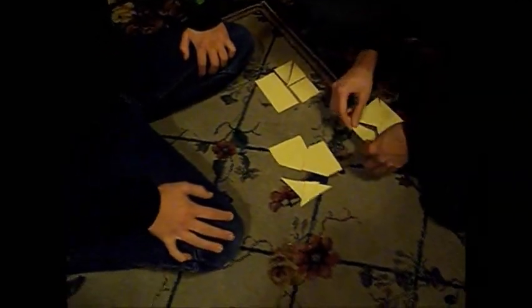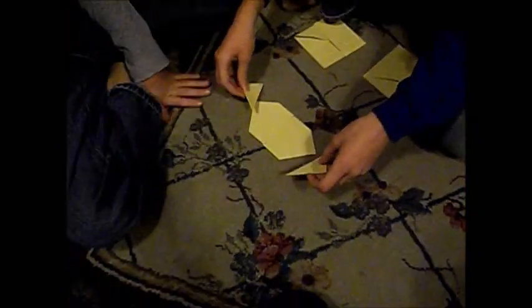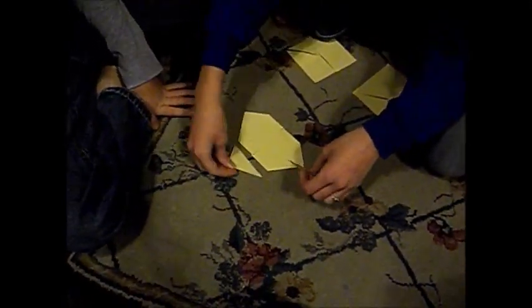Do you want a hint? Yes. Okay, you see this one? These two go together like this. Here, I gave them a hint, so I'll give you one. These two go together like this. Now, how would you make it a square adding those triangles on?